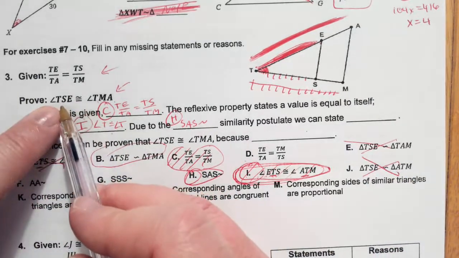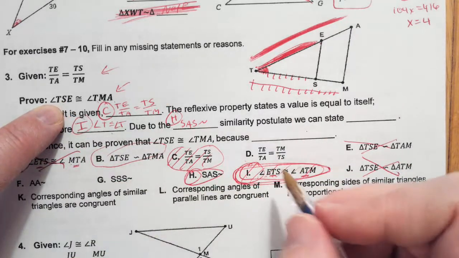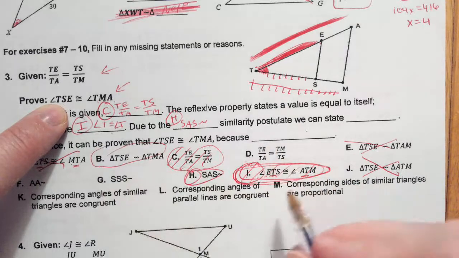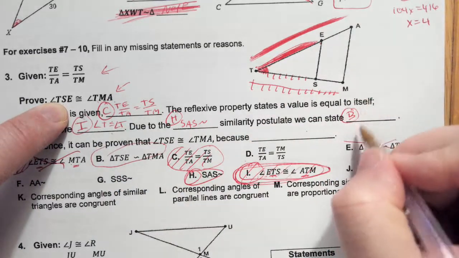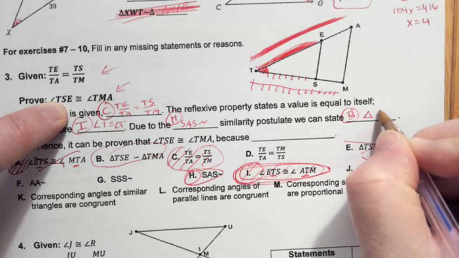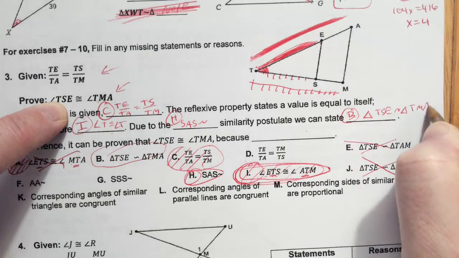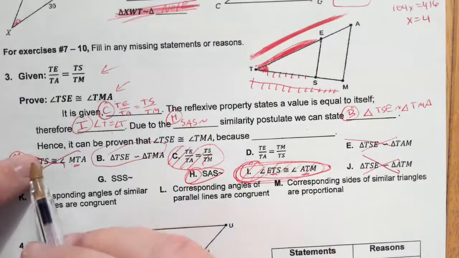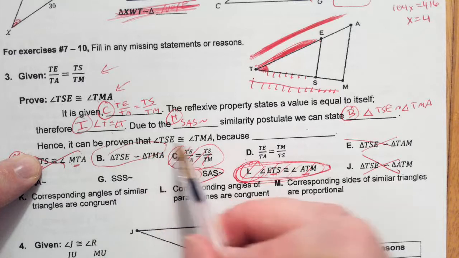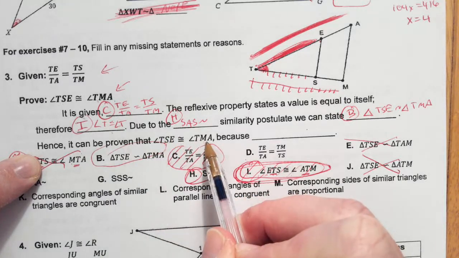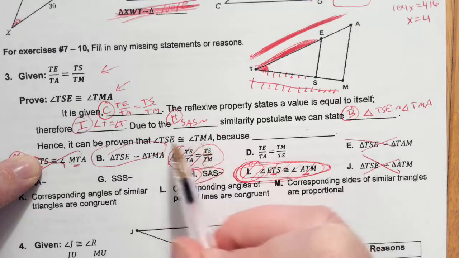So just use what you're trying to prove, and that will actually kick out a lot of your options because the letters need to match. So our better choice on this one is B. And so triangle TSE is similar to triangle TMA. Okay, and then hence it can now be proven that these two angles are equal.